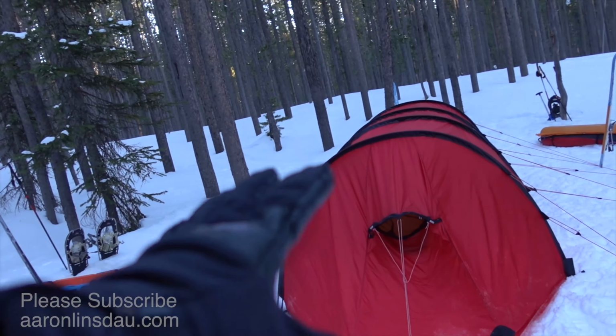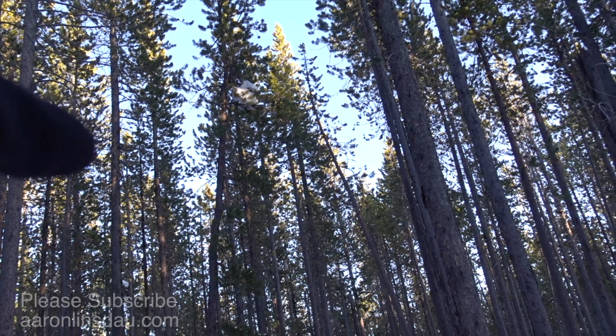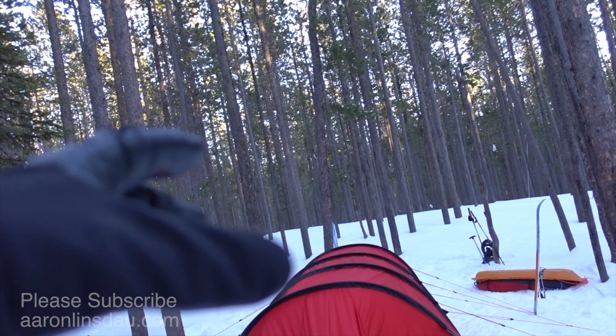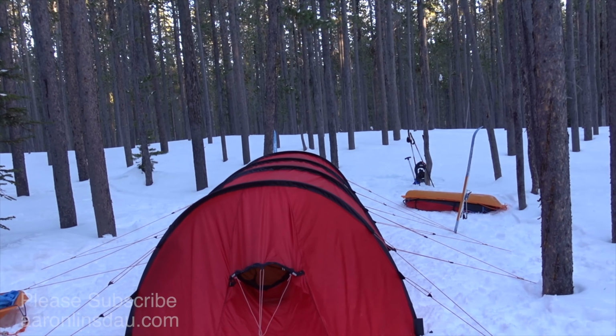Now, because of where we ended up having to put our tent, we're a quarter mile from the road, and at that snow slope there, I shook the tree as hard as I could for almost a minute, and it didn't break loose. So hopefully nothing will happen there.